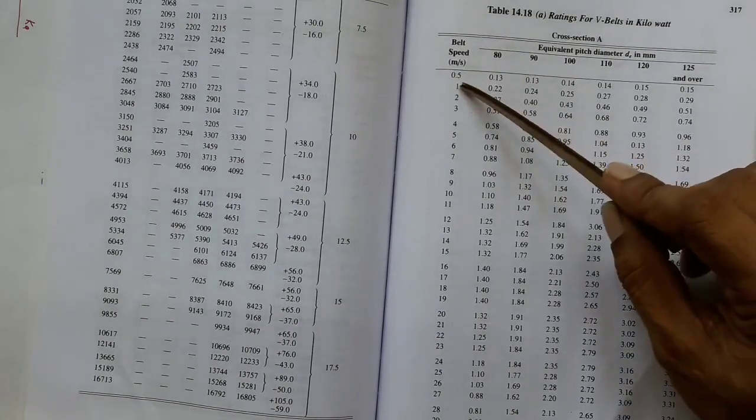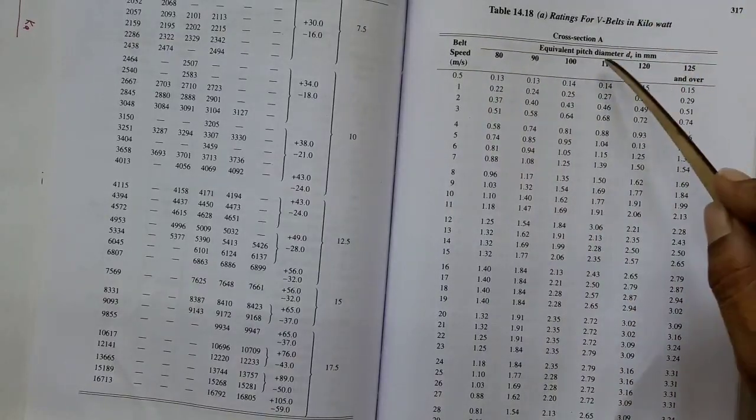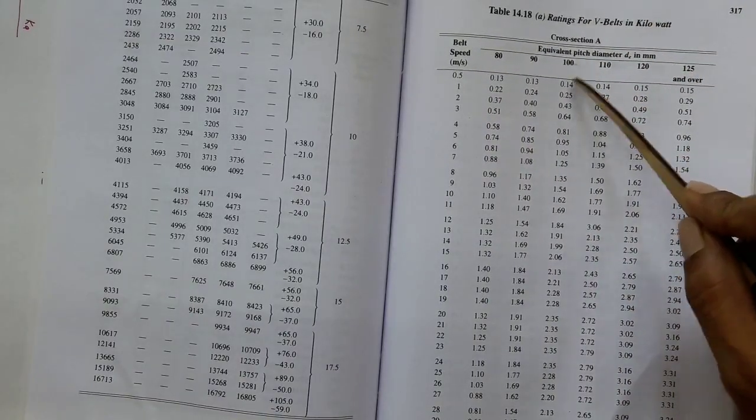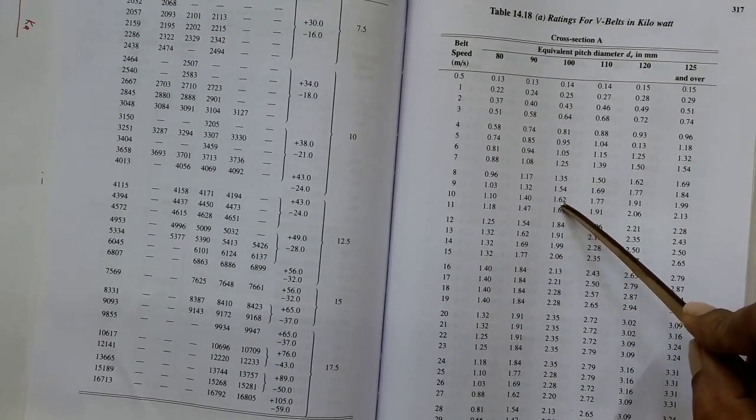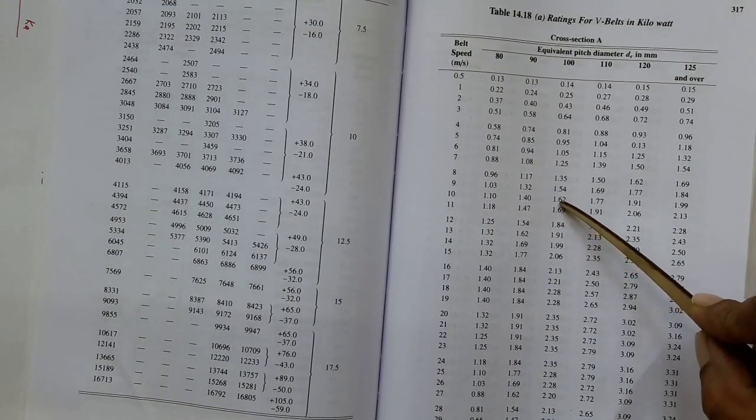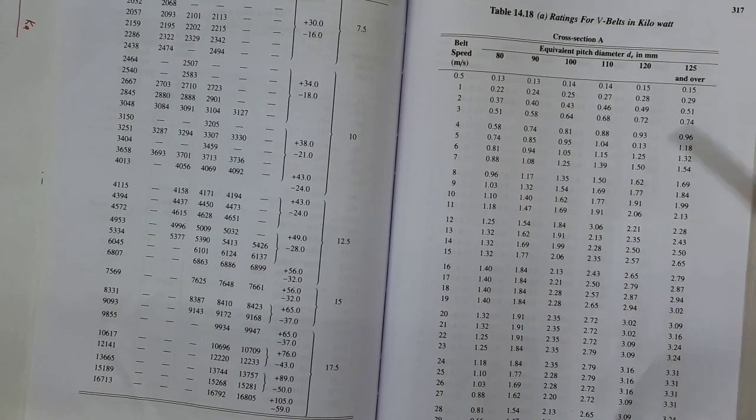How will you select this? Suppose you have a pitch diameter D of 100 mm and a velocity ratio of 10, you can get the value of power rating as 1.62. This will be exactly the same as the value you calculated at step number 4.